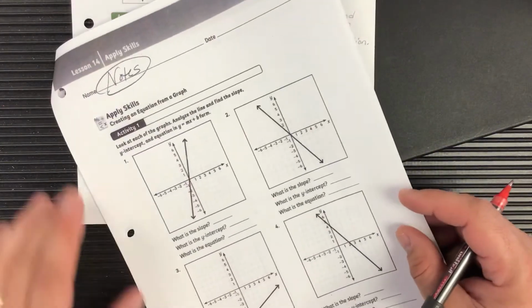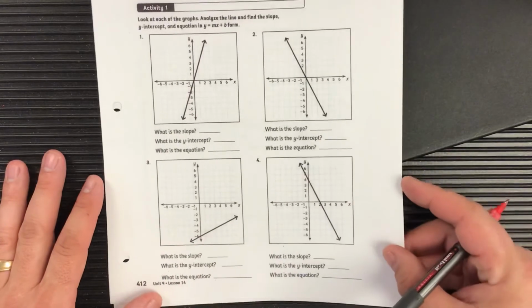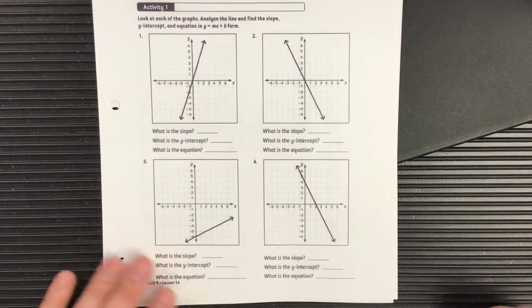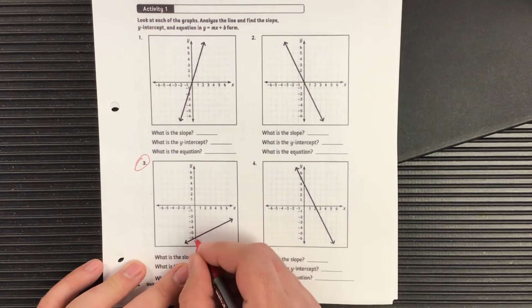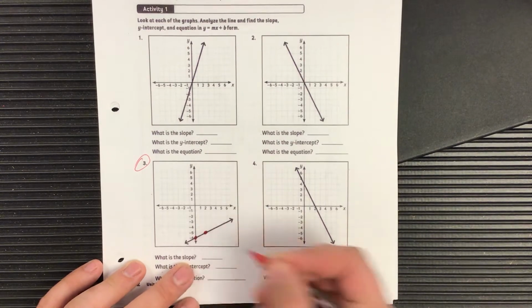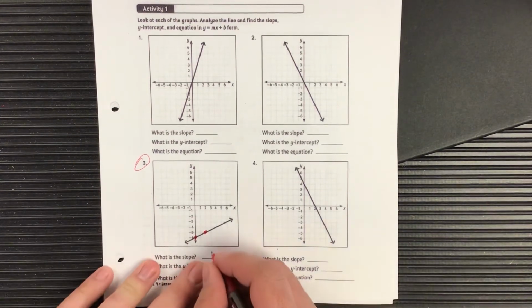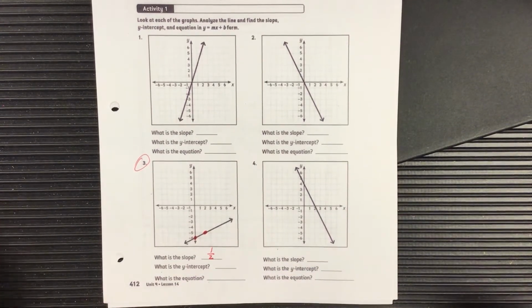All right, next set, we're going to do one of these together. And then I'm going to have you try the other 3. So Gabe, pick one that looks the most confusing. Number 3. So we're going to do this one together. What is my slope? So find 2 points that are on the line for sure. And how do I get from one dot to the other? Remember, up and down first. Up 1 and to the right 2. So my slope is 1/2. It is positive because my line is going uphill.